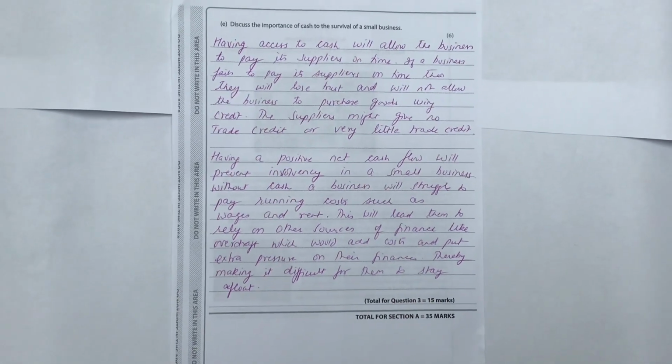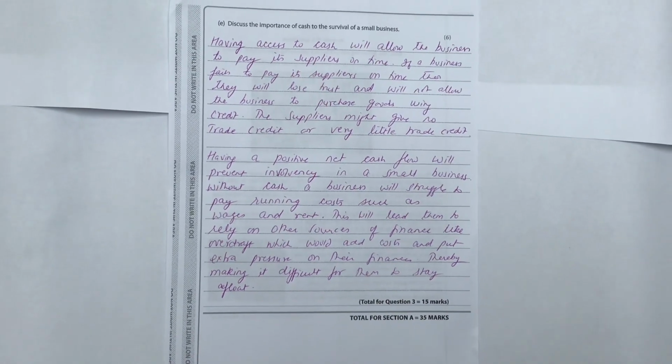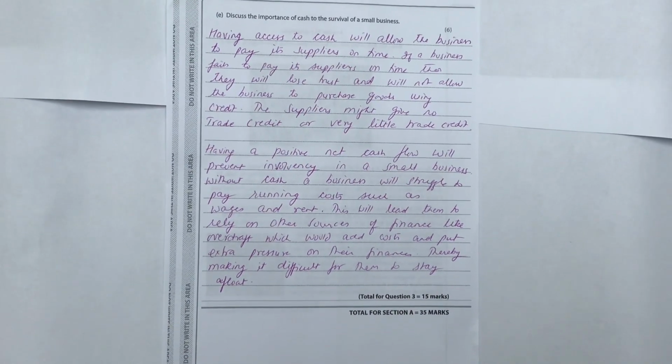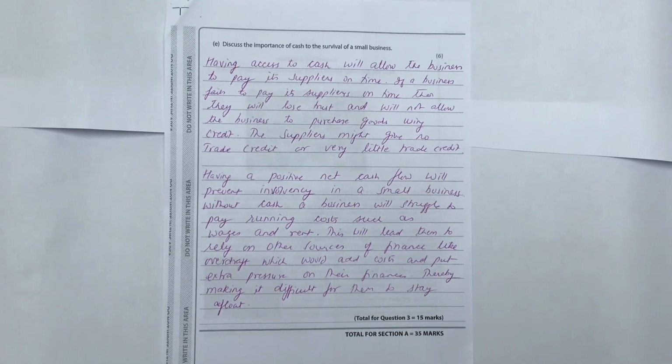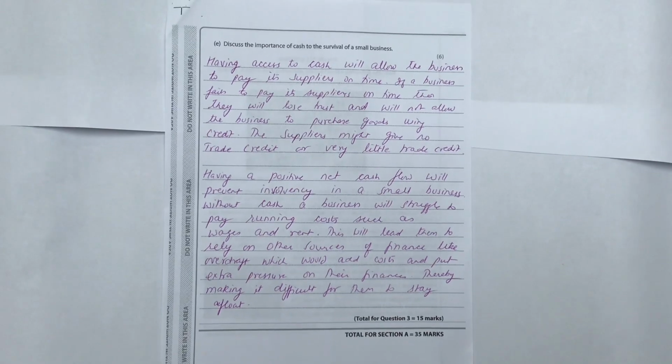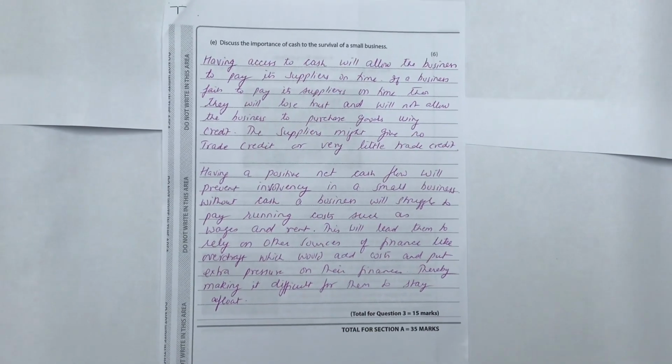Having a positive net cash flow will prevent insolvency in a small business. Without cash, a business will struggle to pay running costs such as wages and rent. This will lead them to rely on other sources of finance like overdraft, which would add costs and put extra pressure on their finances, thereby making it difficult for them to stay afloat.